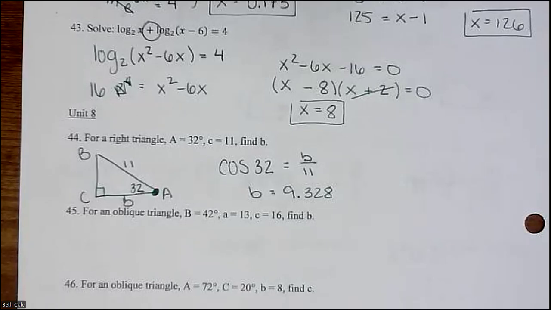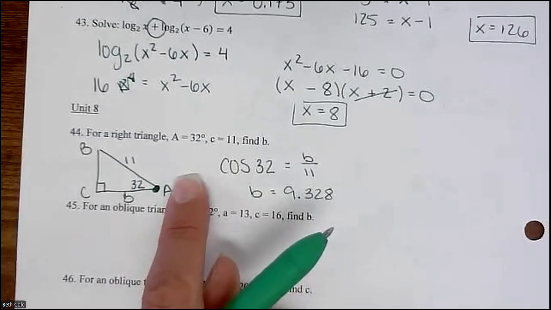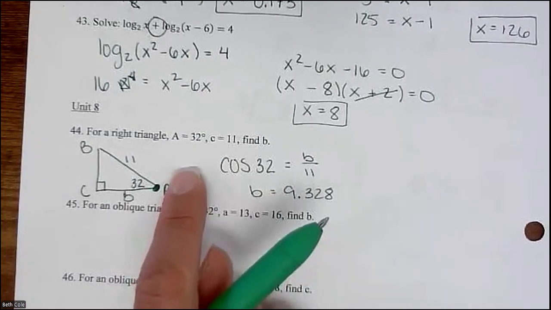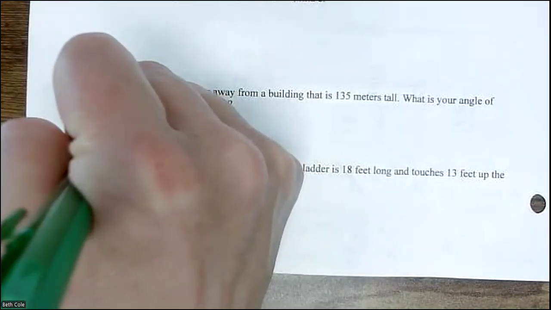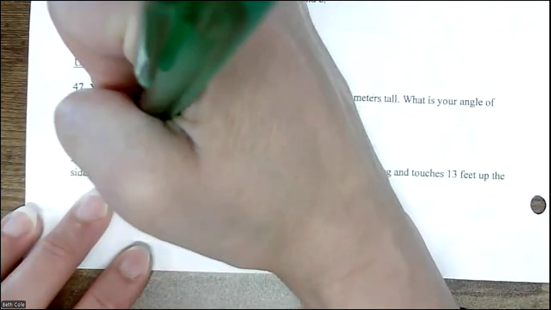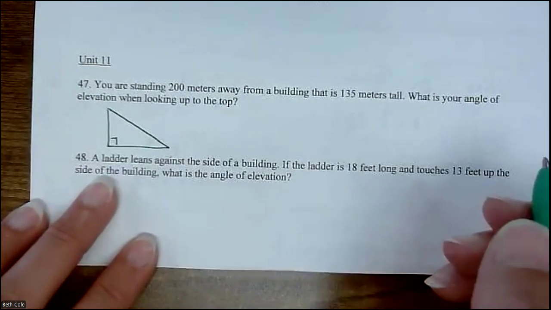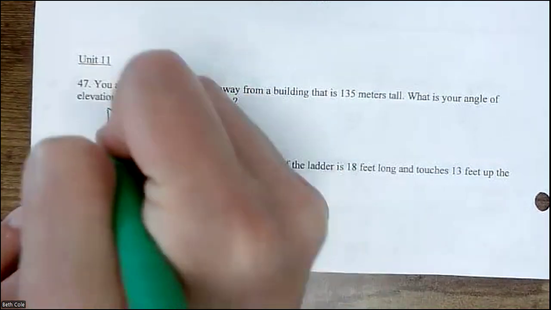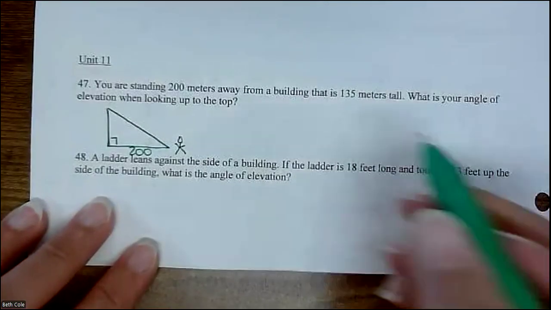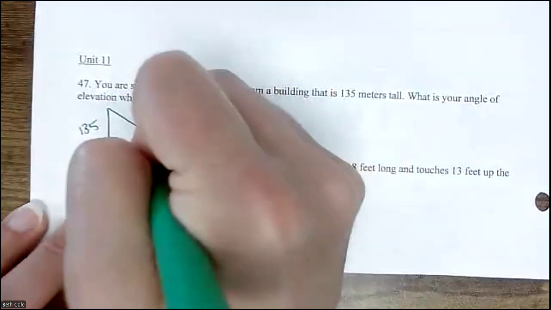I'm going to go and do 47 and 48 because they are very similar to this, except with words. So it's very much the same as number 44. So we'll kind of piggyback off of that. All right. So you are standing 200 meters away from a building. So where does the 200 go? Yeah, that's the horizontal. It's like you're out here and this is the building. All right. And then the building is 135 meters tall. We want the angle.